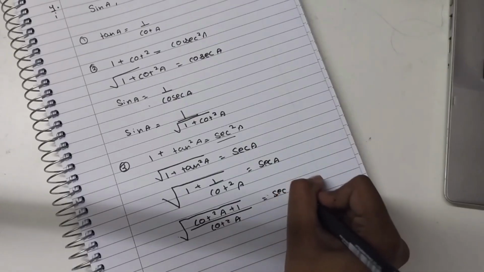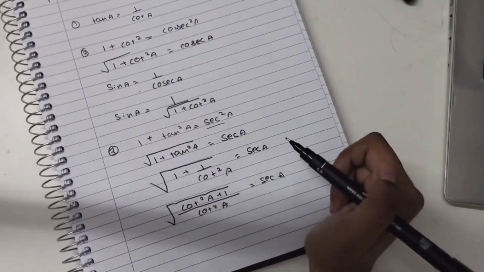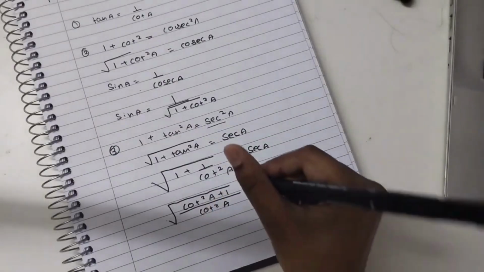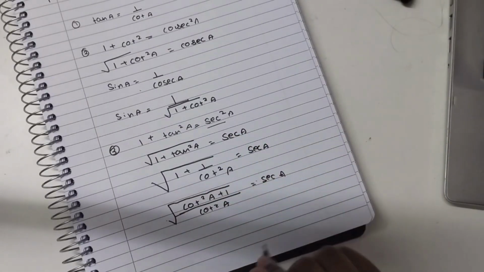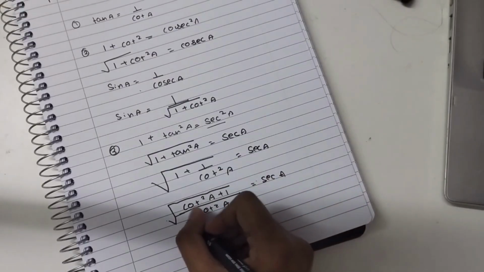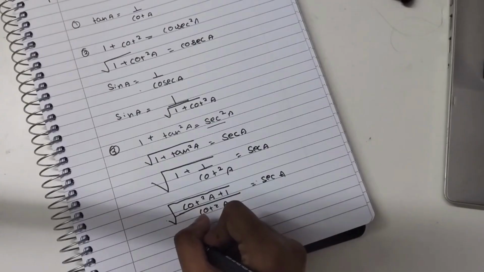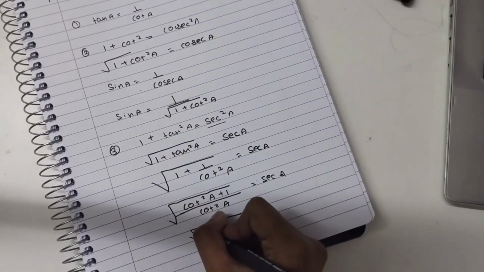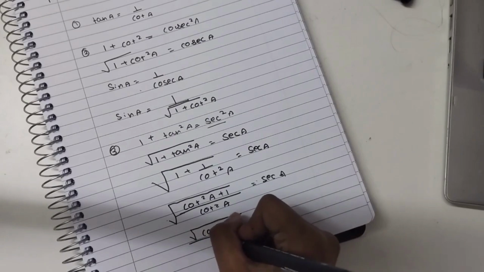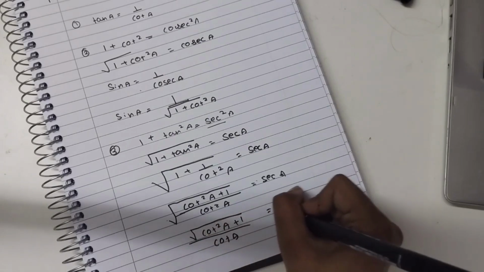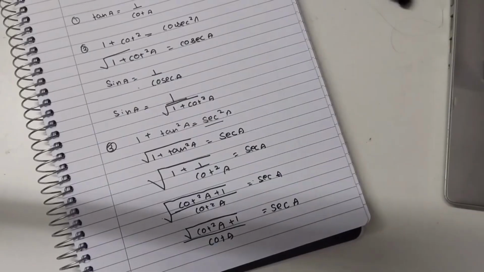secant A. And we know that if the whole root is for both the numerator and the denominator, we can write it separately as root of cot square A plus 1, and separately on the denominator as root cot square A. Root cot square A is the square and the root, so it will get cancelled, and we will be left with root of cot square A plus 1 by cot A, which is equal to secant A. So this is secant A in terms of cot.